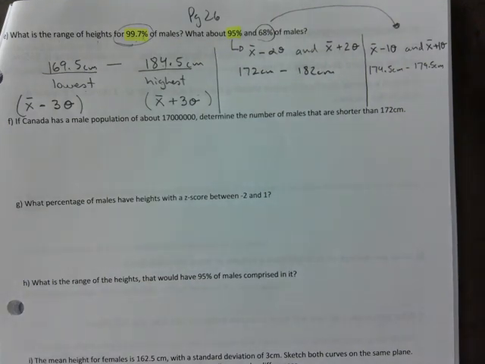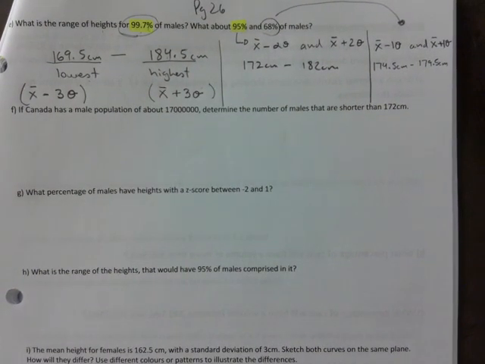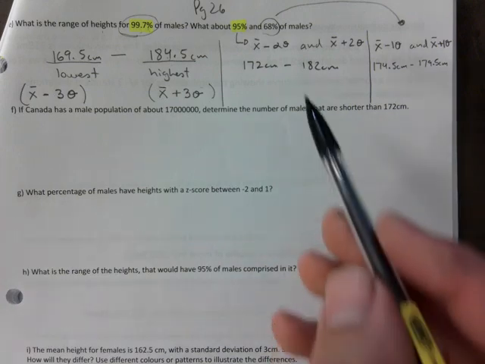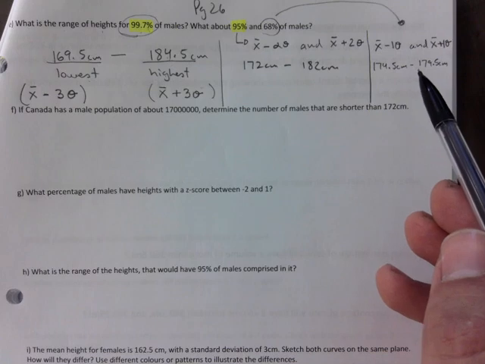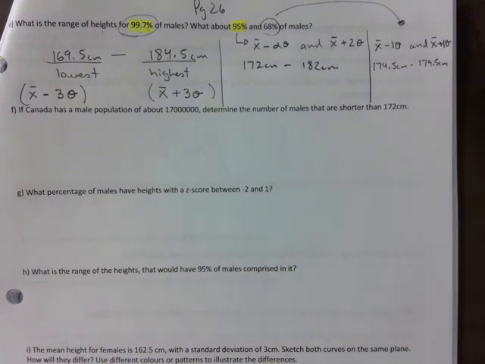Don't subtract it when it's within this context, when you're using the normal curve, okay? So 95% of males would be between these two heights, and 68% would be between these two heights.